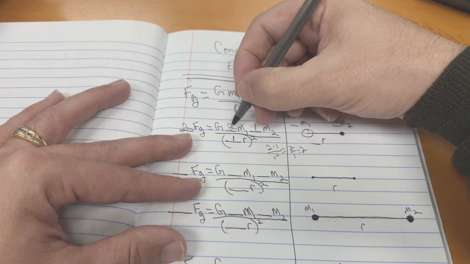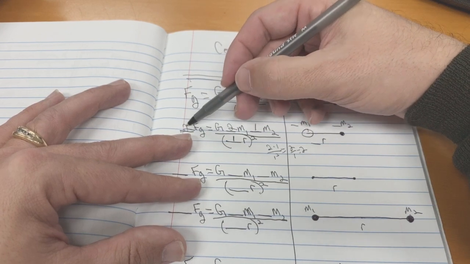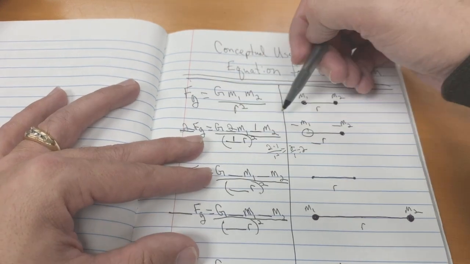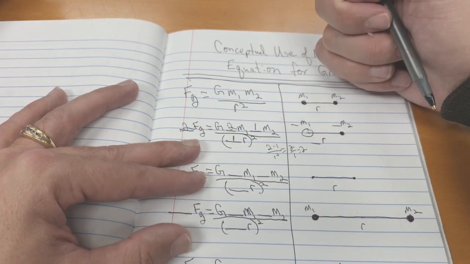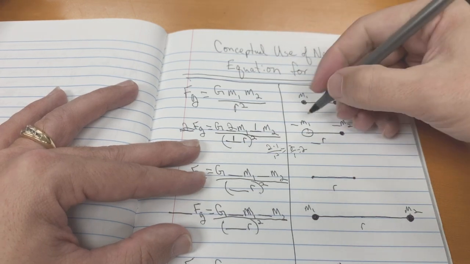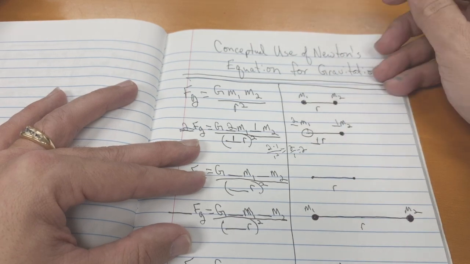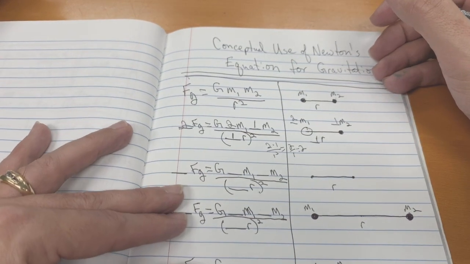Because if I do it over on this side of the equation, I have to do it on that side of the equation. So 2 times the force of gravity. So if I double the mass, I'm going to actually double the force of gravity acting on the object. So I doubled this one, that one stayed the same, and the distance stayed the same. Okay? Let's take a look at another one.